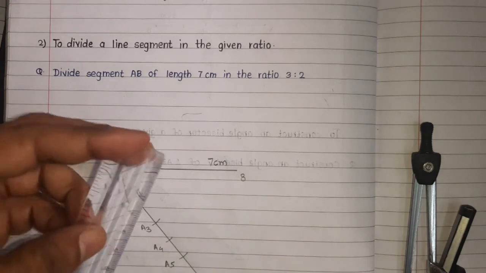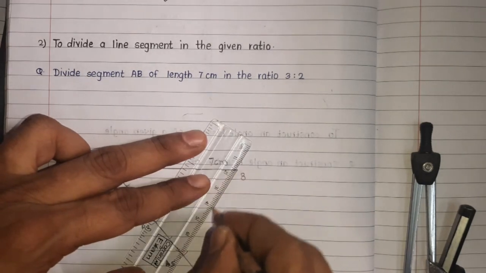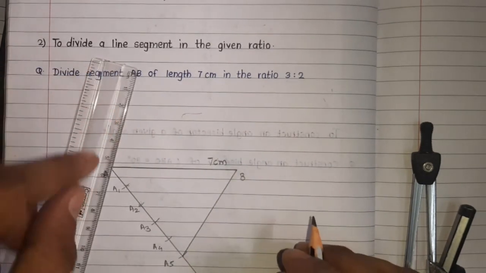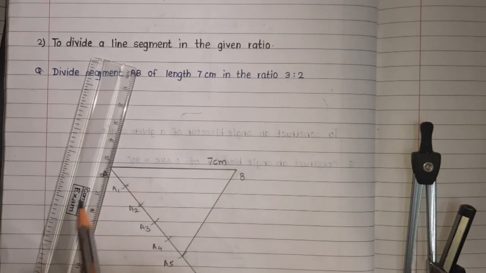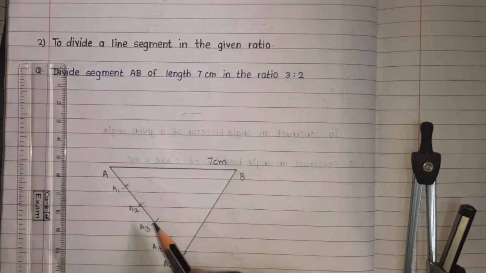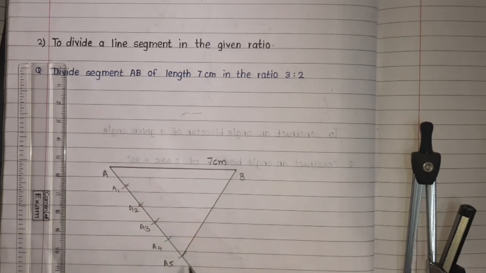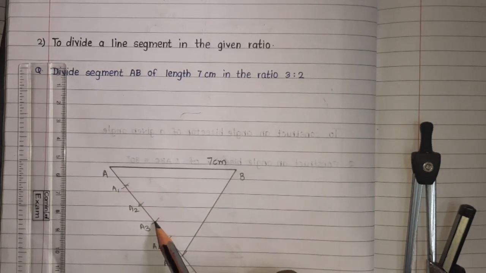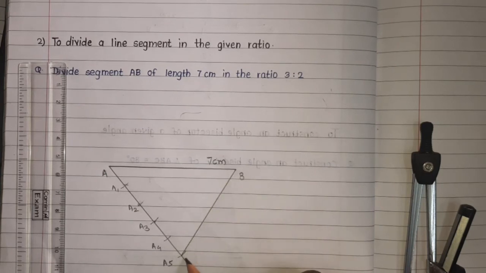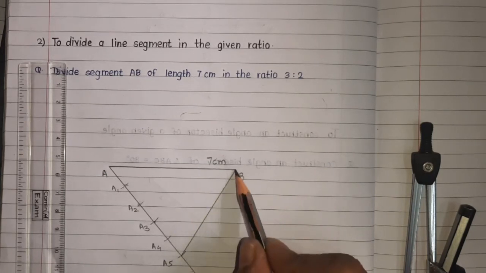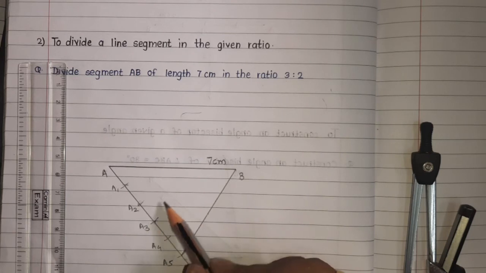This is the end point B and this is A5 that we have to join. Like this. Now, see here, we have to divide this segment in the ratio 3:2. That means 3 parts on one side and 2 parts on the other side. Therefore, dear student, from this A3, because 3 parts on one side and 2 parts on the other, we have to draw a parallel line to this BA5. This line is BA5. Parallel to this line, we have to draw another line passing through this A3.